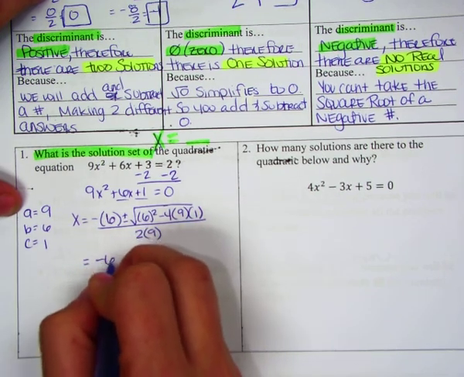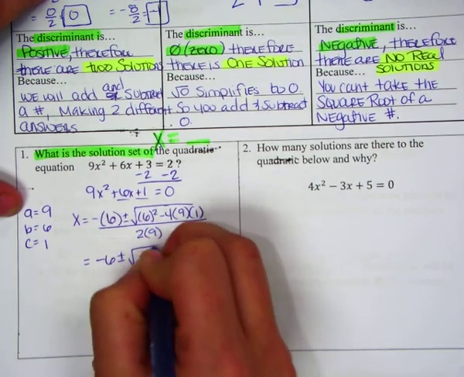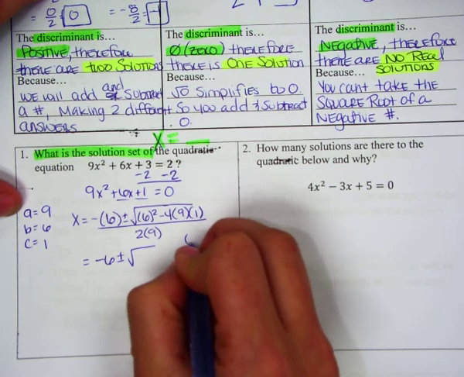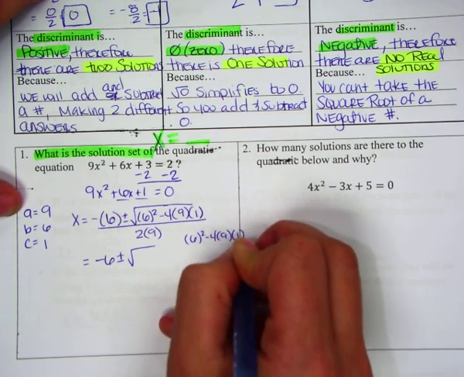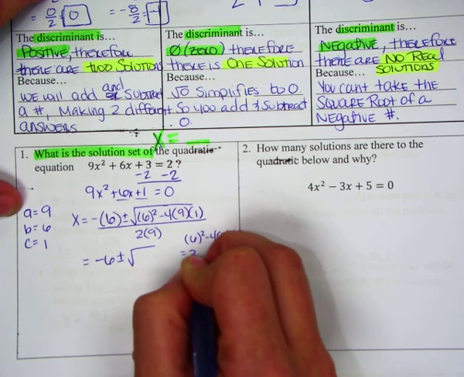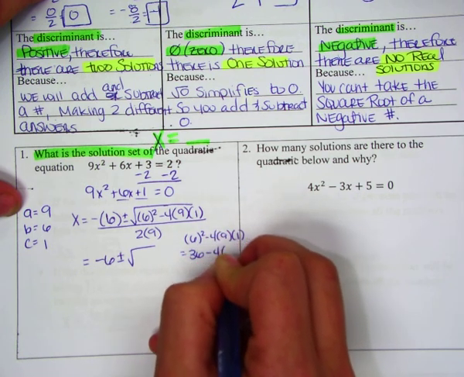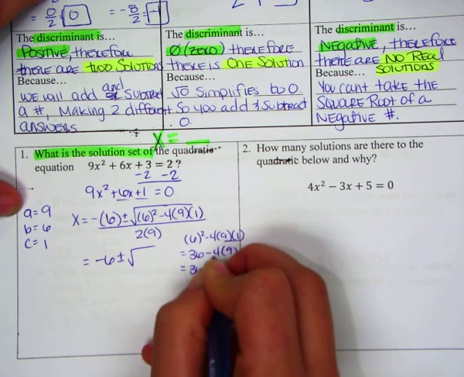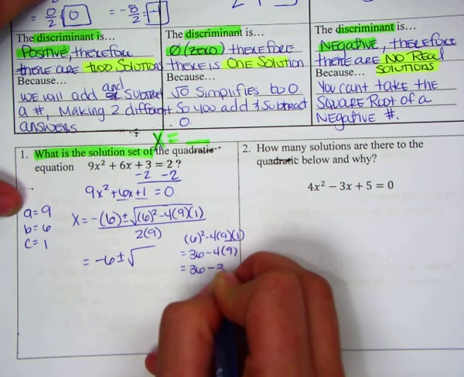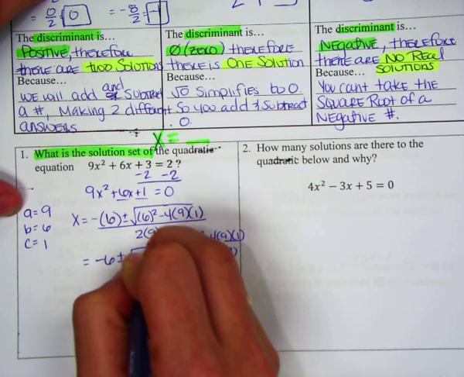Simplifies to negative 6 plus or minus the square root. I'm going to simplify this. 6 squared is 36. 9 times 1 is 9. Negative 4 times 9 is negative 36. So this equals 0.